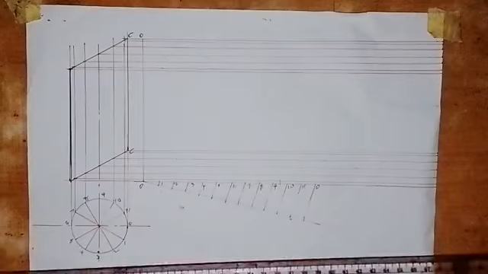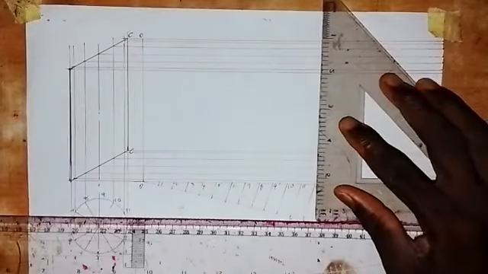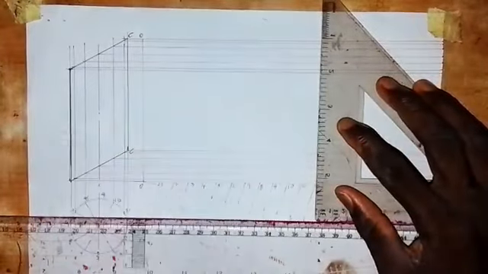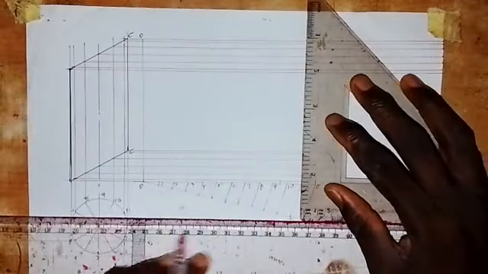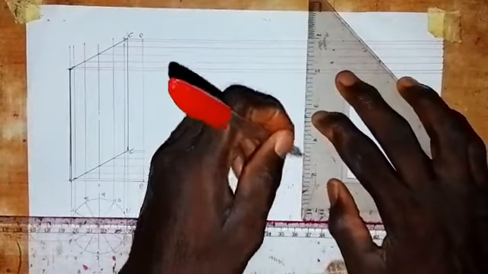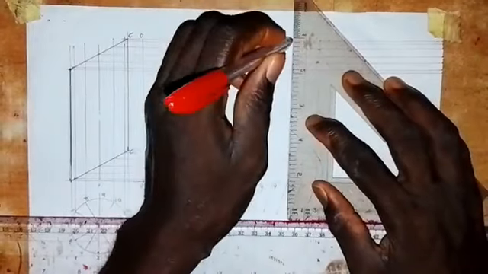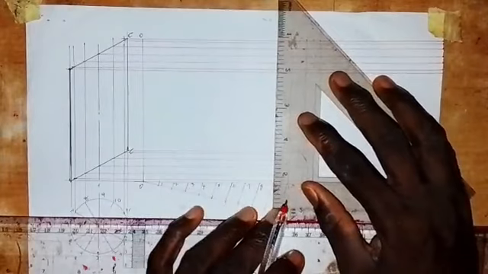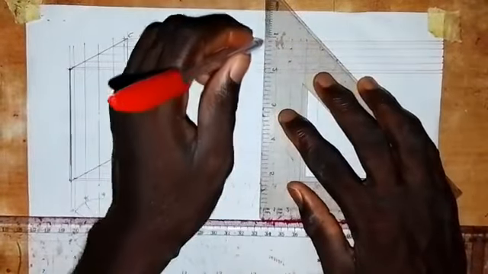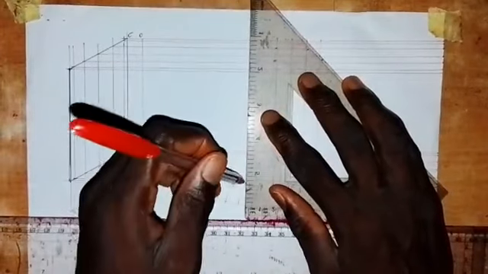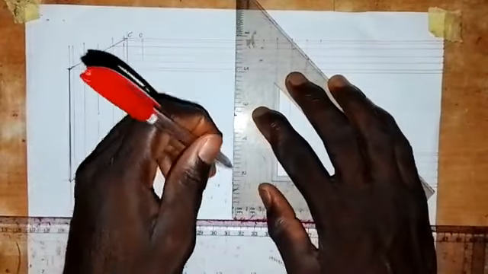So then what we are going to do here, we are erecting a vertical line on each of these points. Coming to this point 0 here, draw a vertical line. At this point we also draw a vertical line up. At this point we draw a vertical line. Here we also draw a vertical line, and coming here, we draw a vertical line.